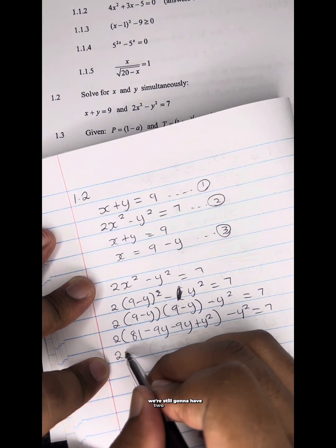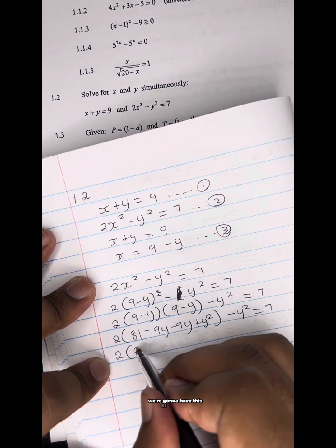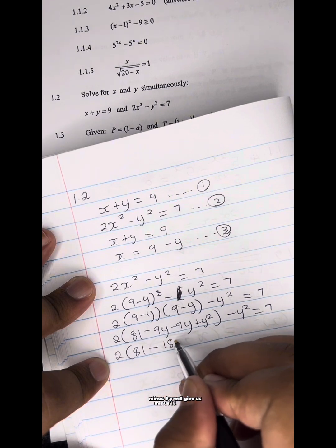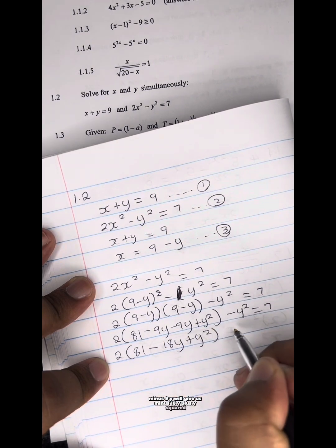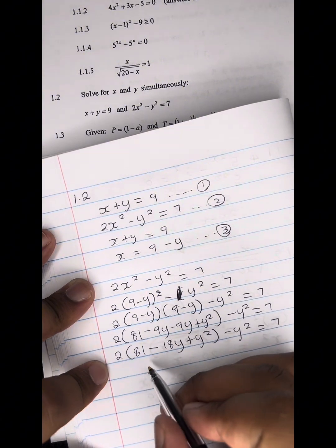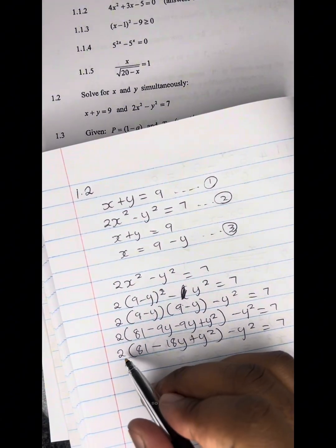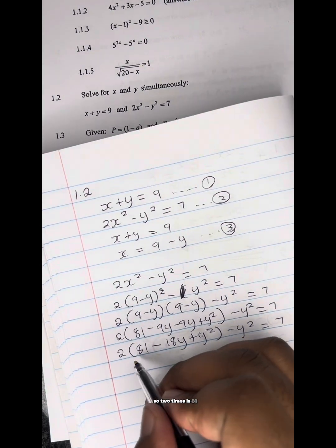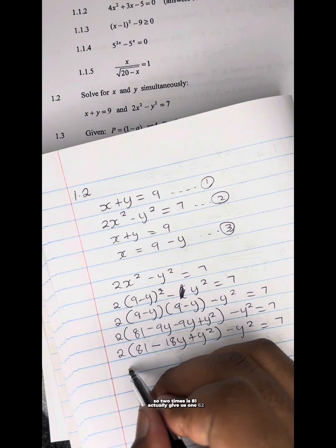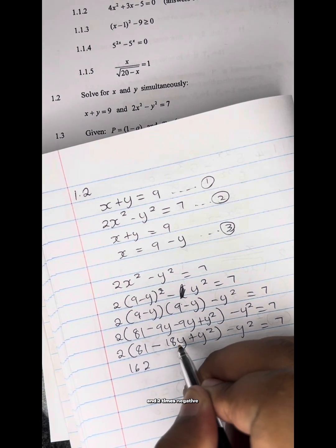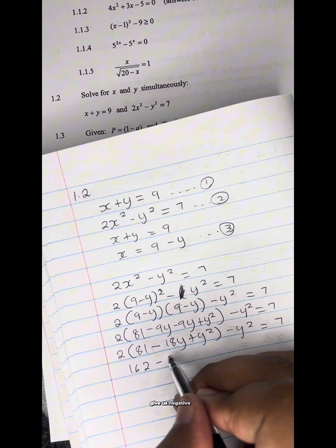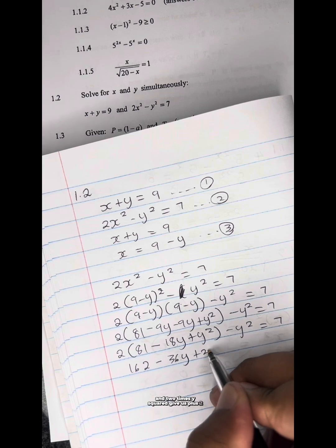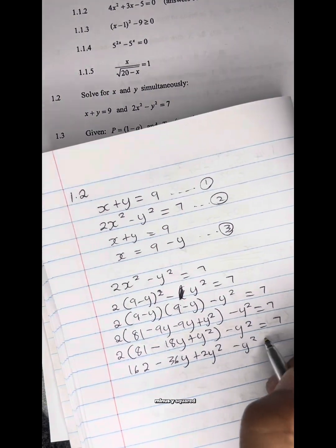We're still gonna have 2, open bracket. We're gonna have this 81 minus 9y minus 9y, which gives us minus 18y, plus y squared, close bracket, minus y squared equals 7. And then we're gonna open this bracket. When we open it, we're gonna multiply by 2 on each of these terms. So 2 times 81 will give us 162. And 2 times negative 18y gives us negative 36y. And 2 times y squared gives us plus 2y squared minus y squared equals 7.